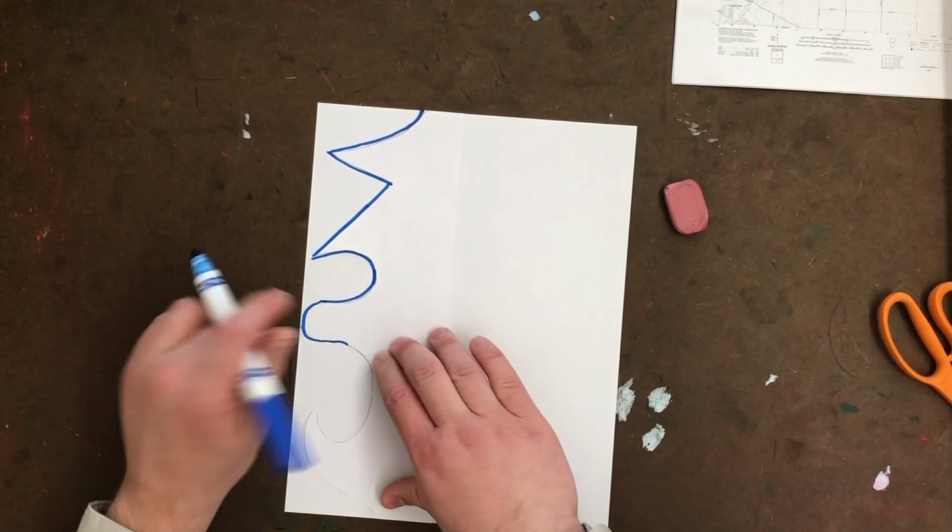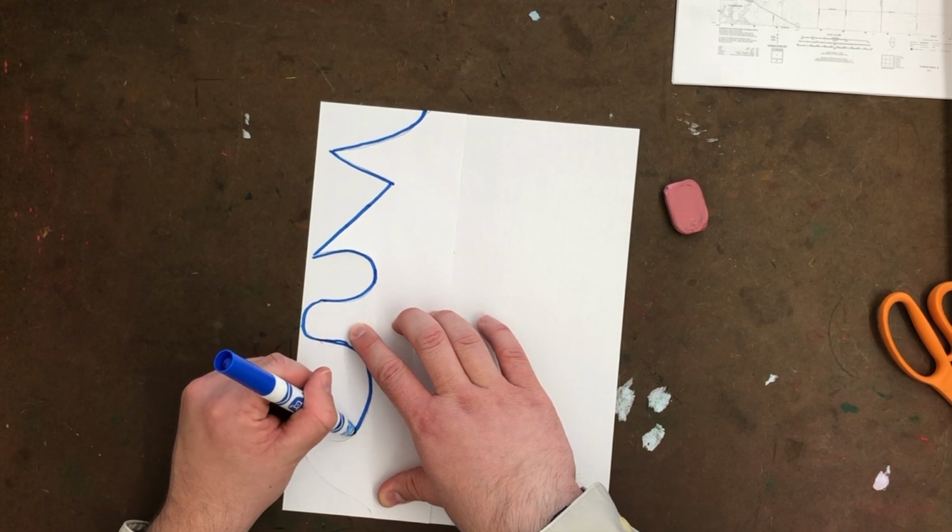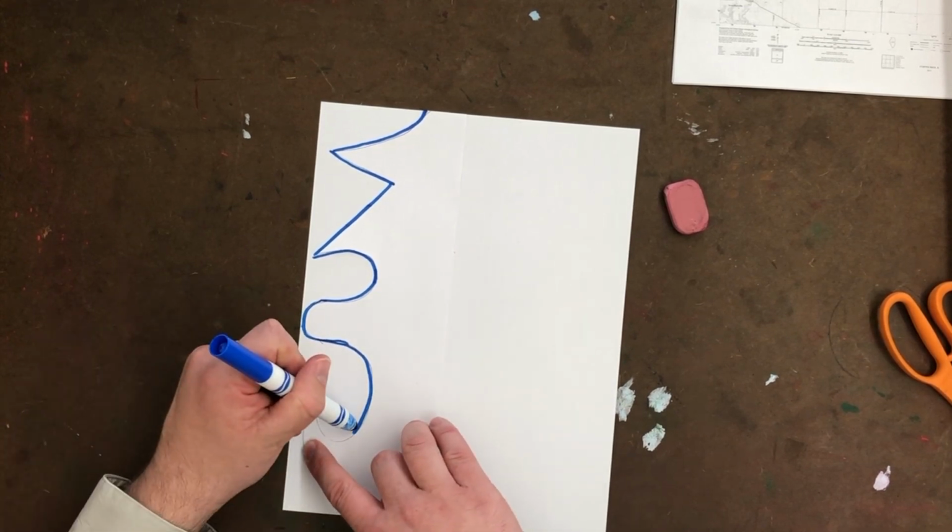Notice as I'm moving down, my hand is moving with it. That way my tracing stays nice and neat and the paper's less likely to move on me.